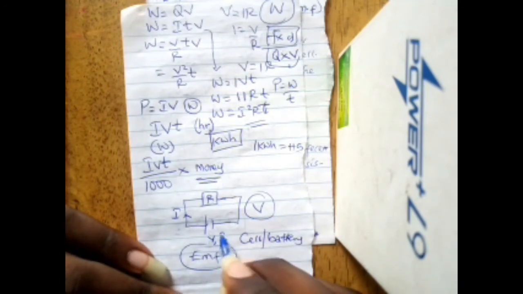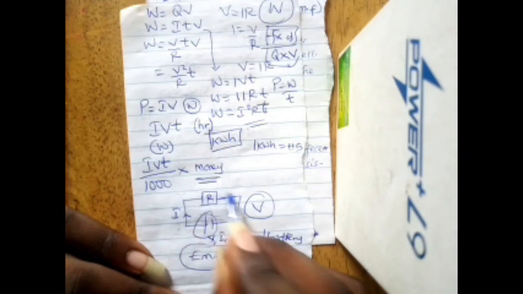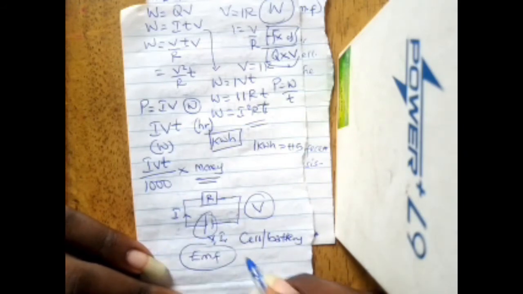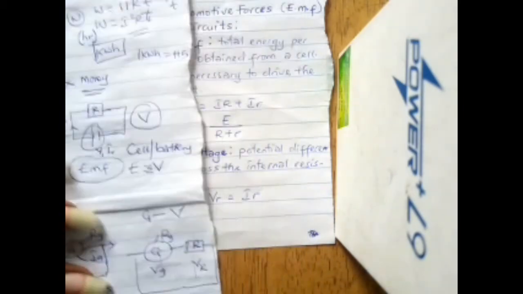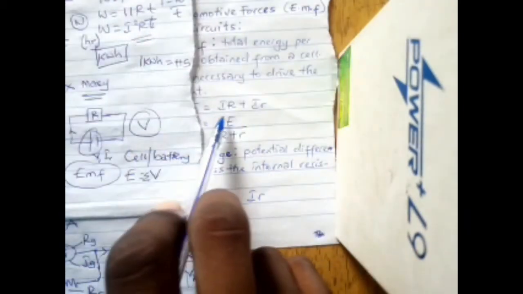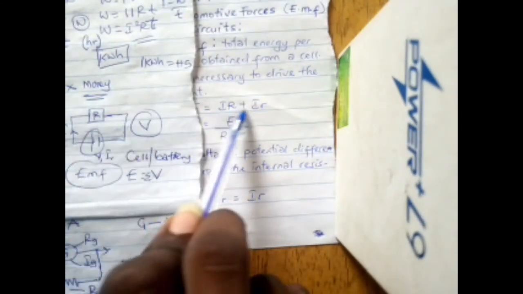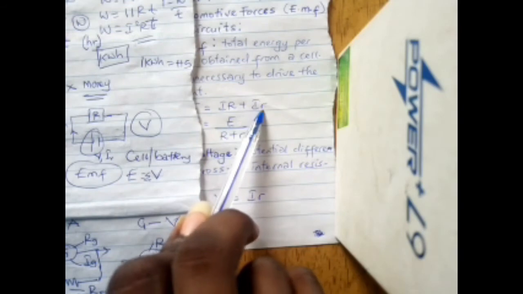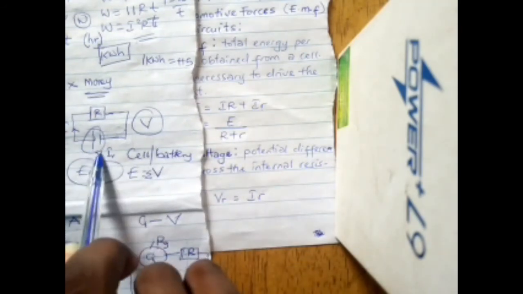The cell itself has its own voltage, and the circuit also has its own voltage. So that gives us E equal to the sum of the voltages. IR talks about the voltage in the circuit, and small r talks about the internal resistance of the cell.